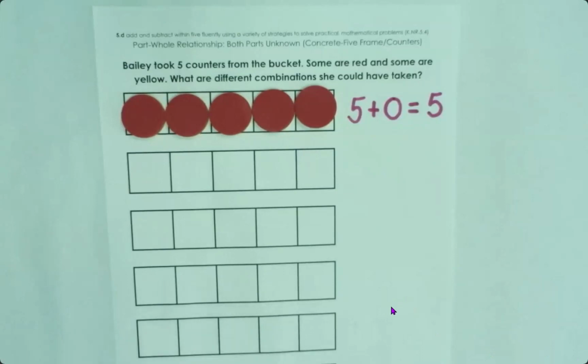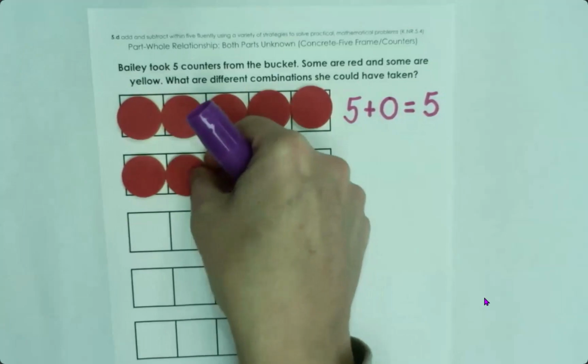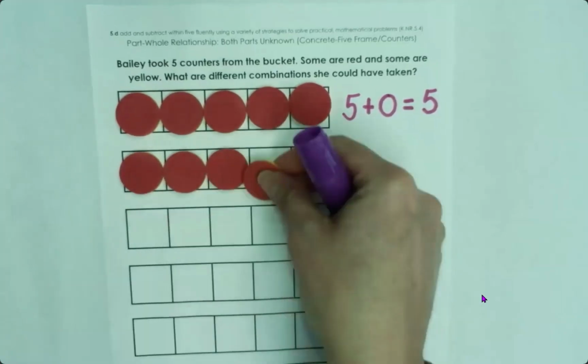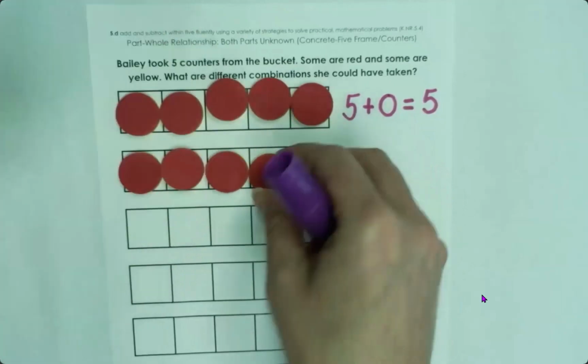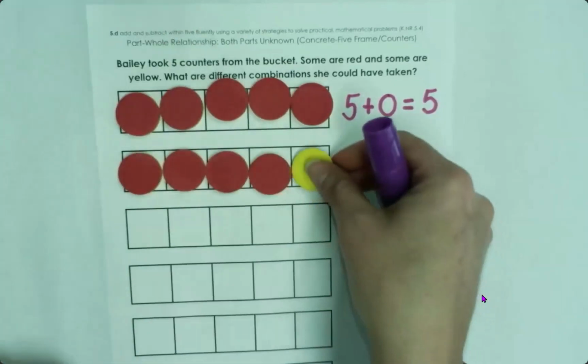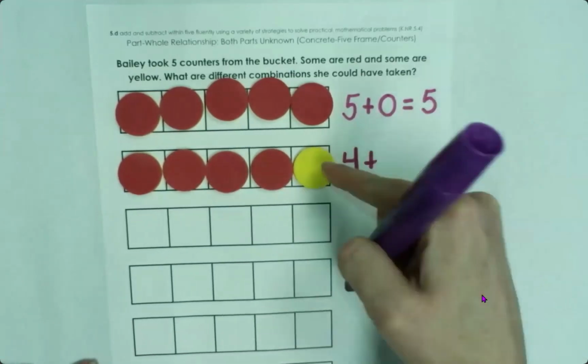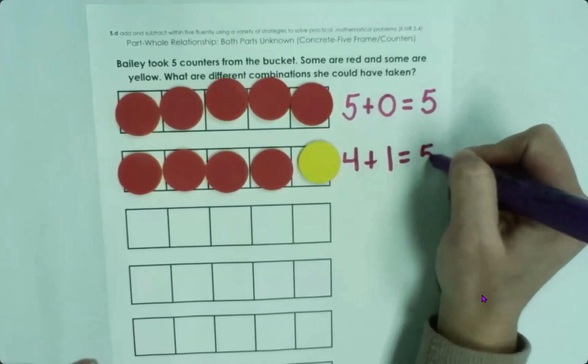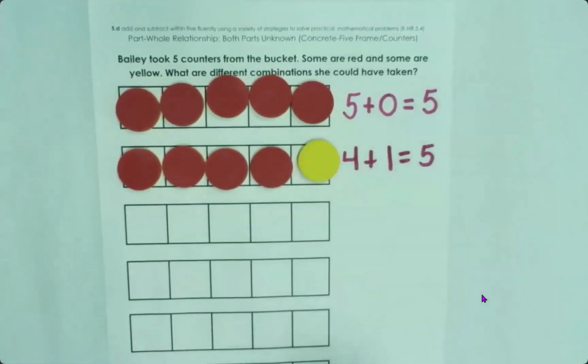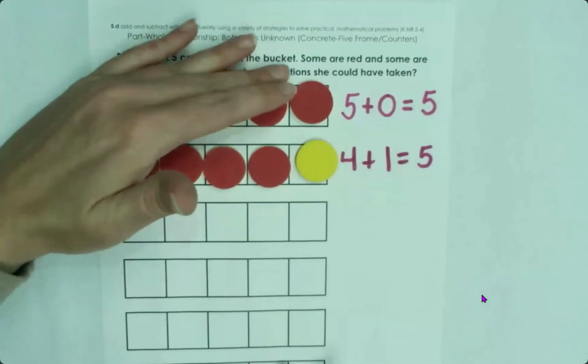Now, as I move on to my next 5 frame, I want students to see a pattern. So this time I'm going to model for students where there are 4 red and 1 yellow. So I'm just going to flip the last one over to yellow. And then I'm going to write my equation. So I have 1, 2, 3, 4 red plus 1 yellow is still the same as 5. I want students to notice that I haven't added any counters or taken away any counters. I'm still decomposing the number 5.